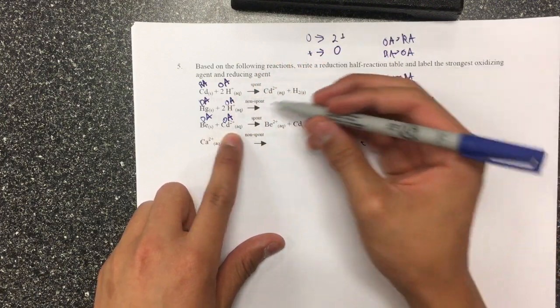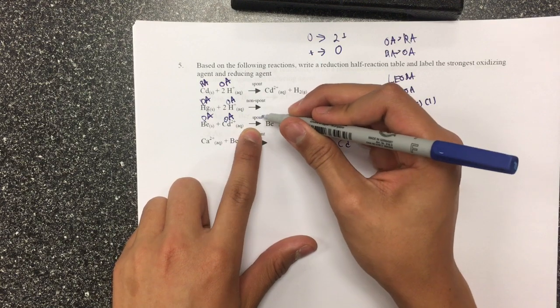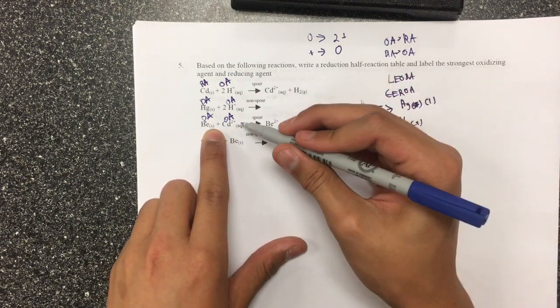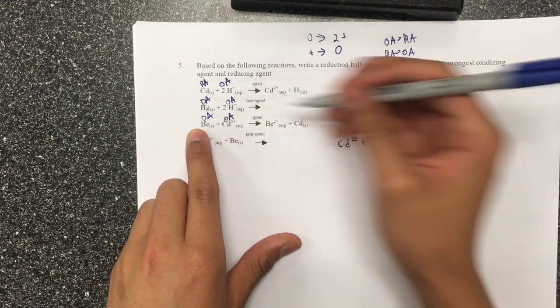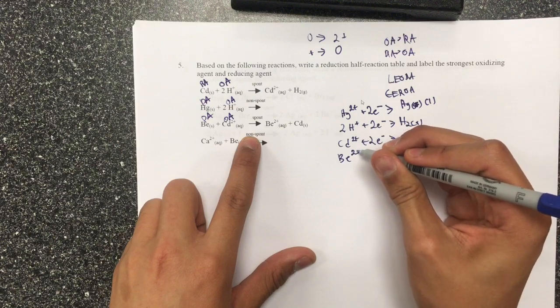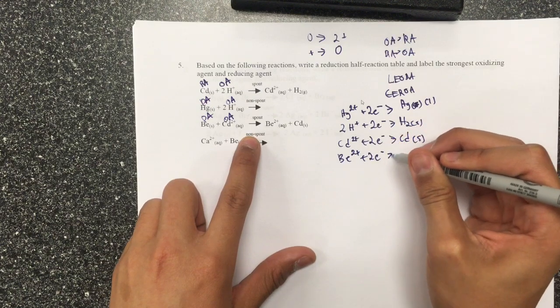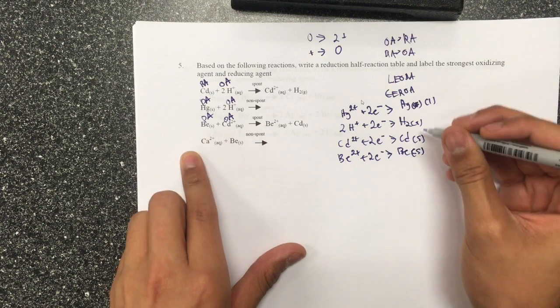Using our spontaneity rule, this reaction is spontaneous. So we know that cadmium will have a higher position as an oxidizing agent than the beryllium. So the beryllium will be below this. All right.